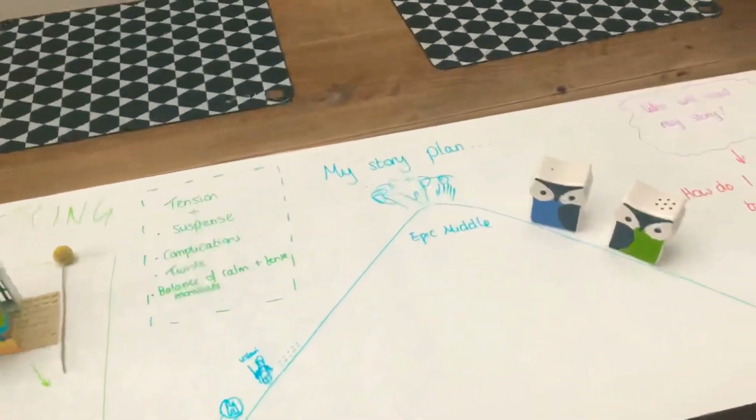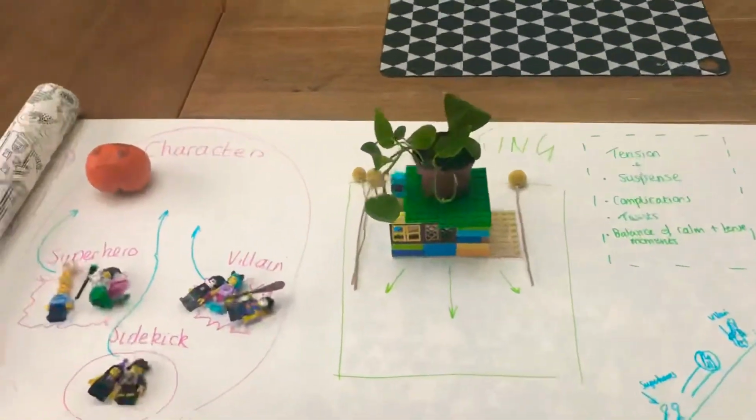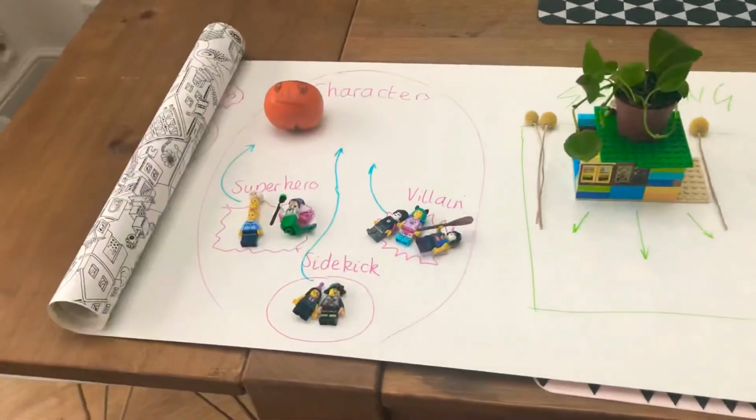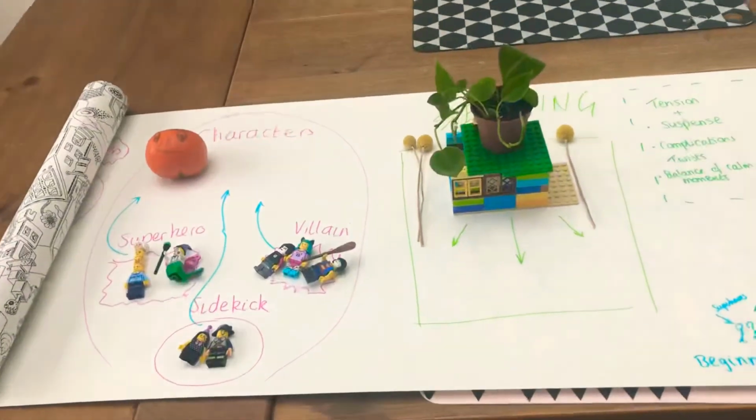So that's what I'm going to do, and we're going to have a go at it with my children as well. We've had a little go already, and they really liked all the building, so you can see they've started to build their superheroes, villains and sidekicks. So have a go at it.